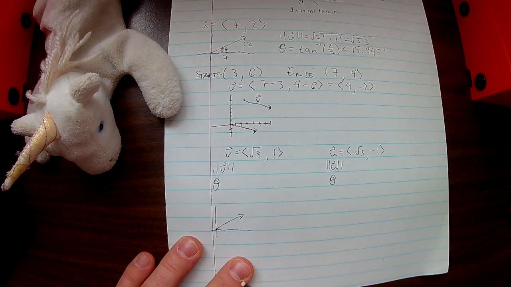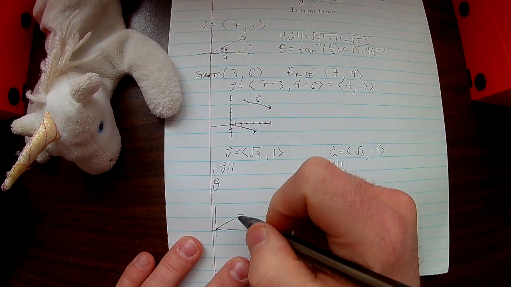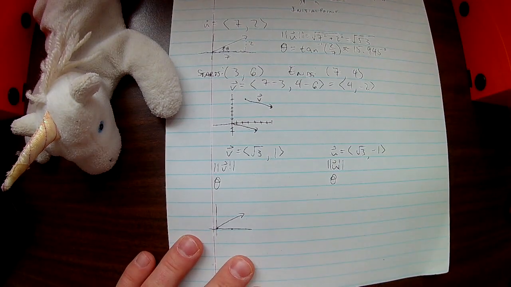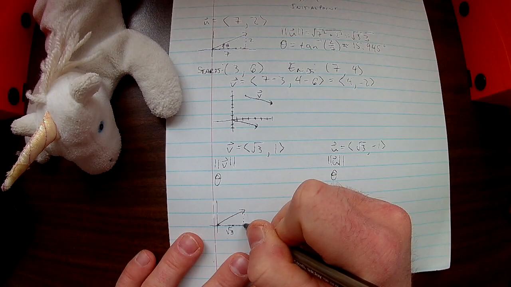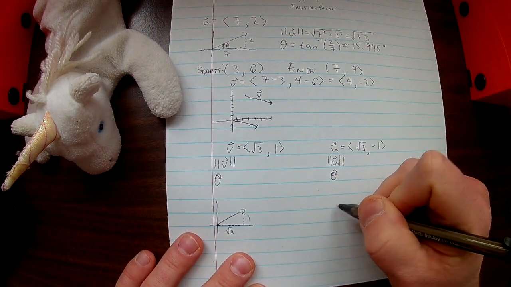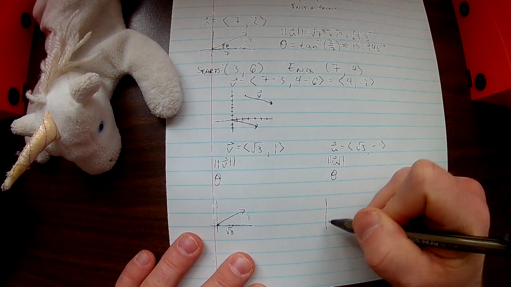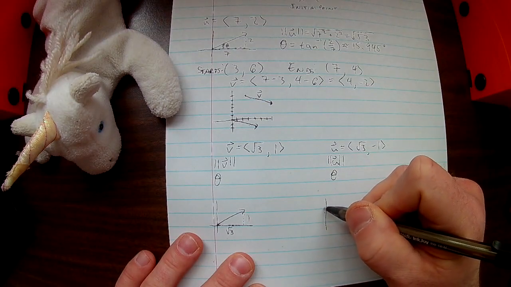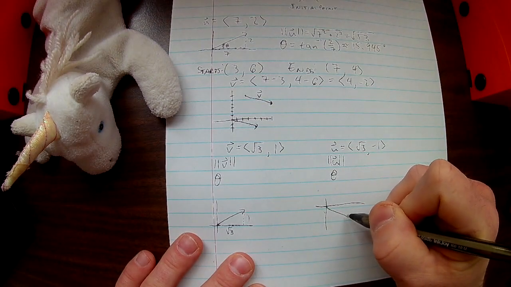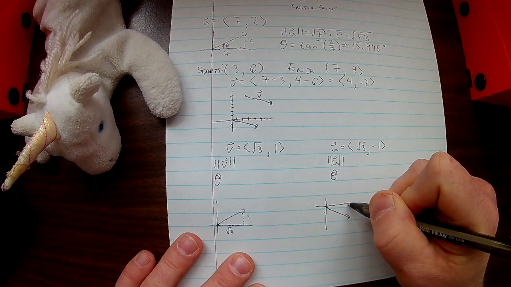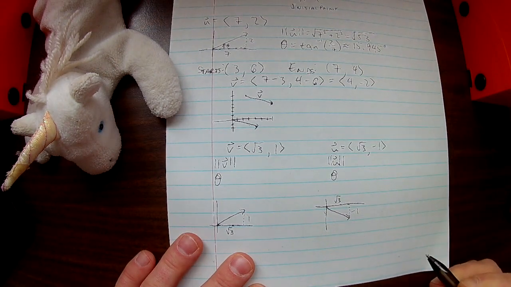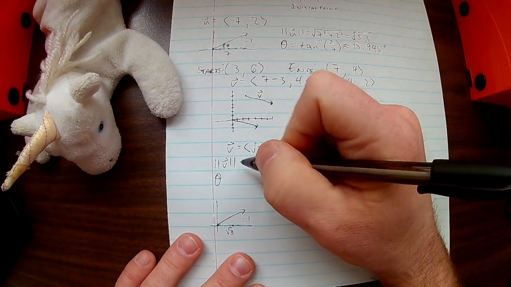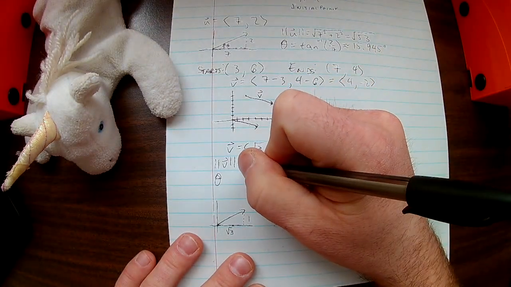Again, just like I said up here, what helps me on this type of problem is to draw the vector, and the vector doesn't have to be overly accurate here. Root 3, 1 is in the first quadrant right here. So root 3 is my horizontal component, and my vertical component is 1. Only difference on vector u here is positive, negative. It looks like it's going to be in the fourth quadrant. So I've got root 3, comma, negative 1.